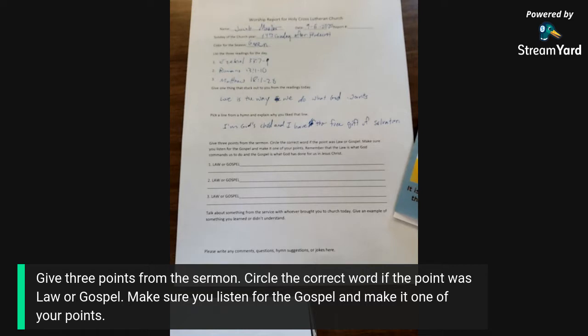And I consider this actually to be very important because it's feedback for me as the pastor, as the one who's preaching the sermon. Most of the feedback that I get on sermons, and what were people listening to? What were people hearing? What made sense to people comes from these worship reports.